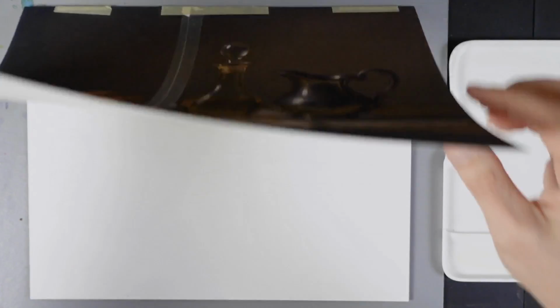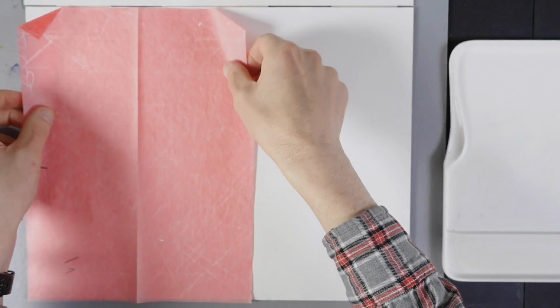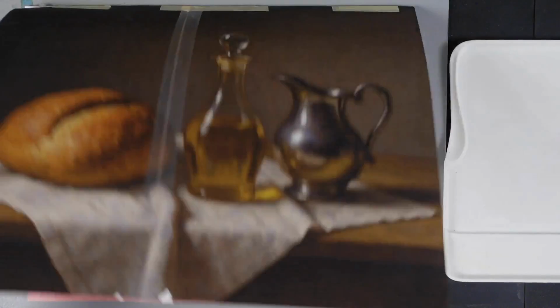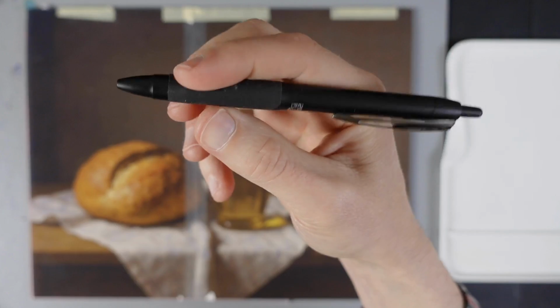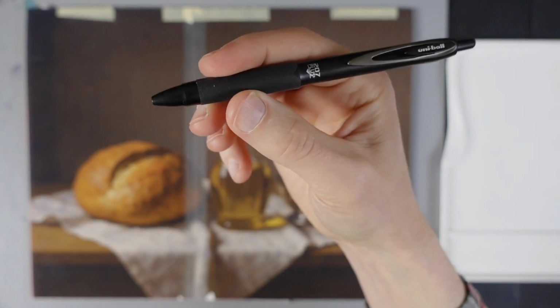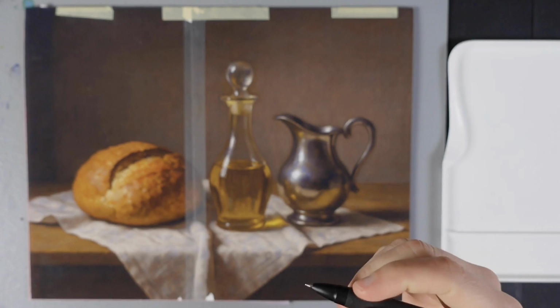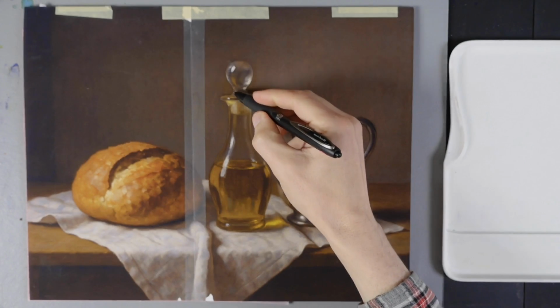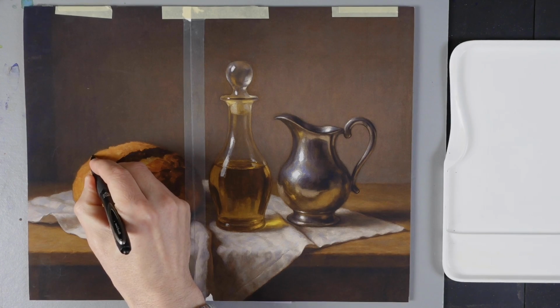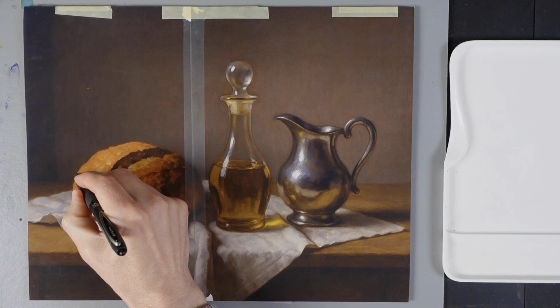I'll just flip it open and put the transfer paper underneath. So then I just put the print back down and I can begin tracing. I'm going to use this Uniball pen to trace it, and that's because it has a harder point than a pencil and the point won't break. Plus the darker lines will be easier to see where I already traced. I'll start with the loaf of bread and just start tracing the outline of it.